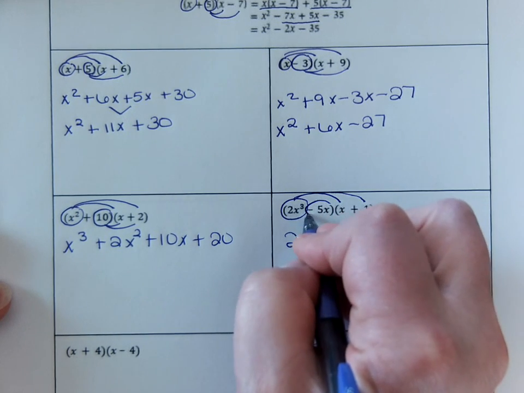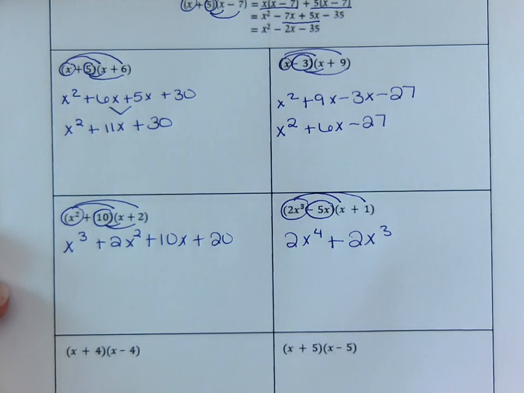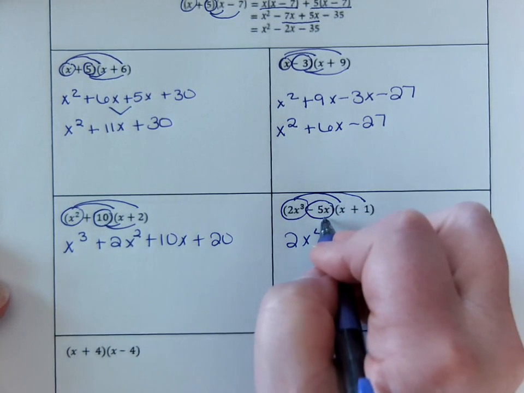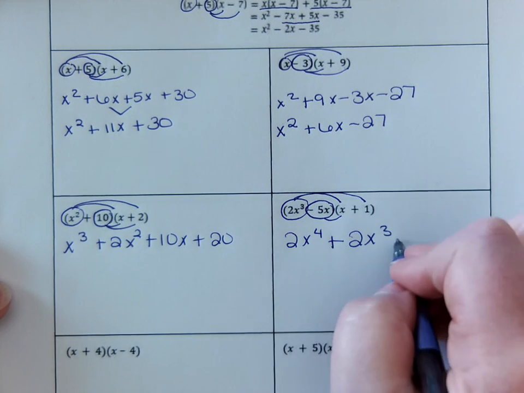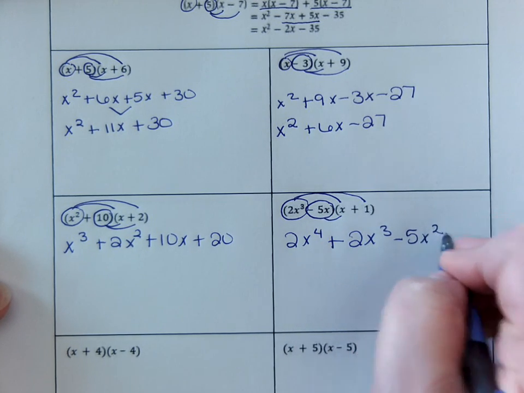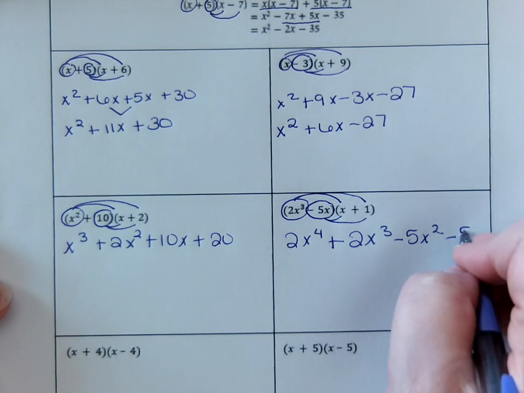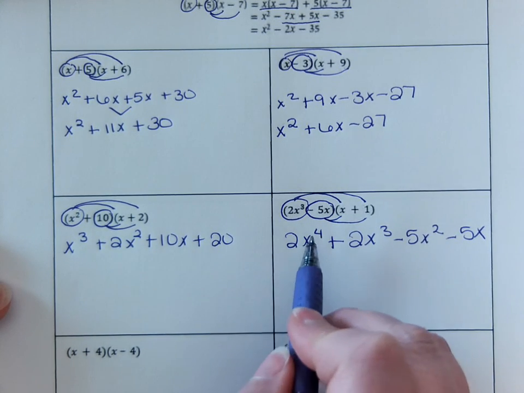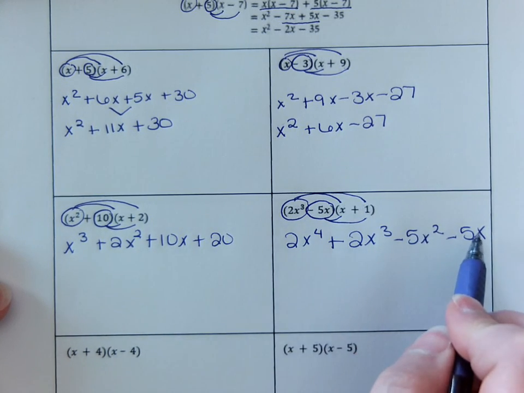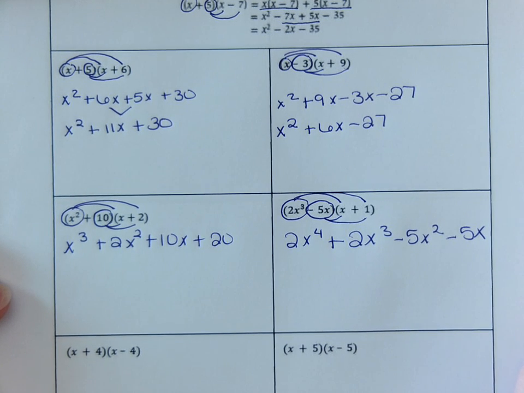Now I'm going to multiply everything by the negative 5x. So negative 5x times x is negative 5x squared. And then negative 5x times 1 is just negative 5x. And again, all of my terms have different exponents, so I can't combine anything. And that's my final answer.